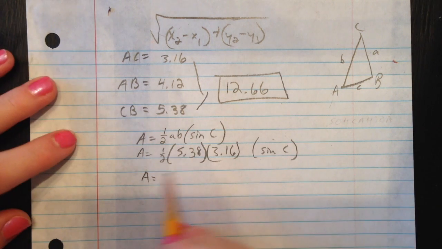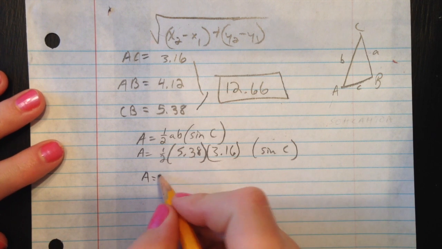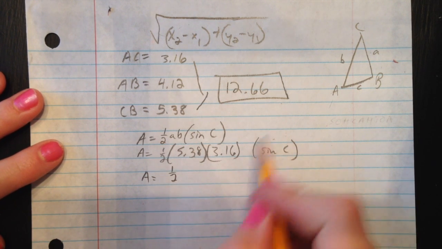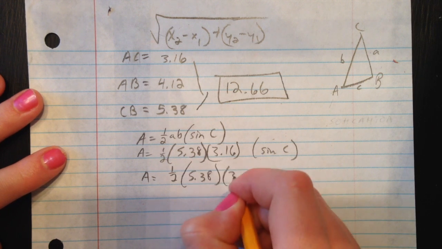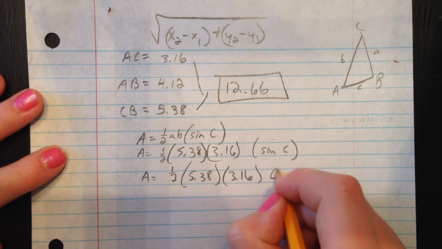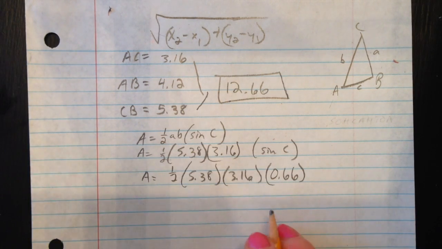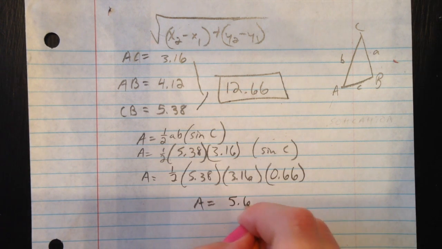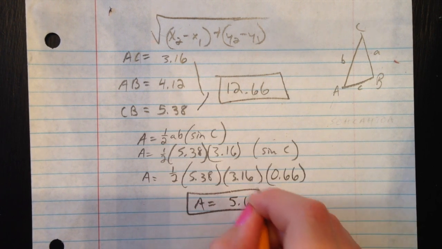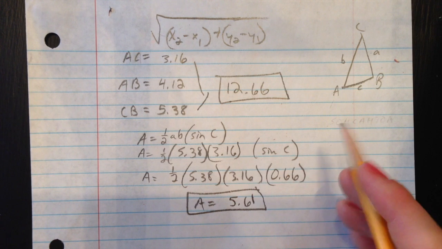Okay, so we have area equals 1/2 times 5.38 times 3.16 times sine of C. Computing this, you get 1/2 times 5.38 times 3.16 times 0.66. To skip forward a little bit, I did the calculations, and everything should be right. Area equals 5.61. Now let's see if this is at least similar to the area that we will get with Heron's.